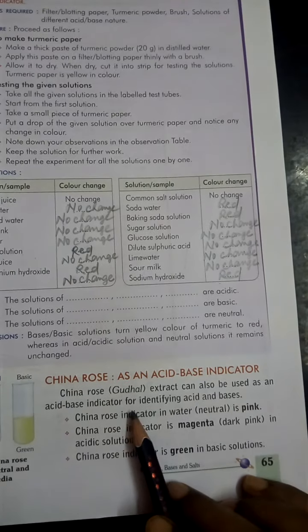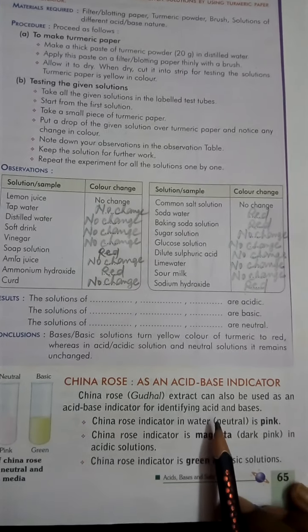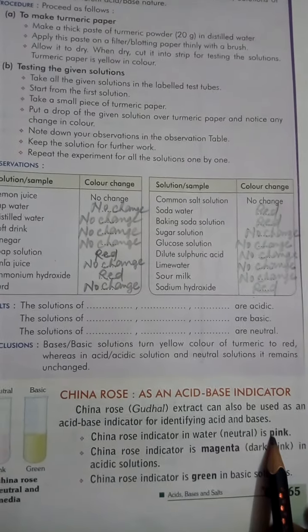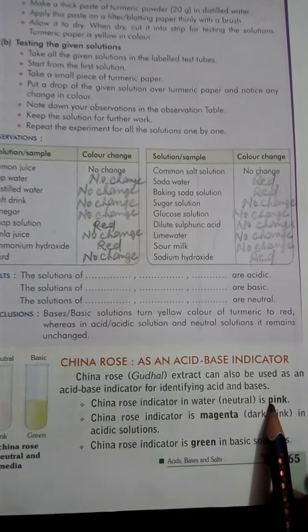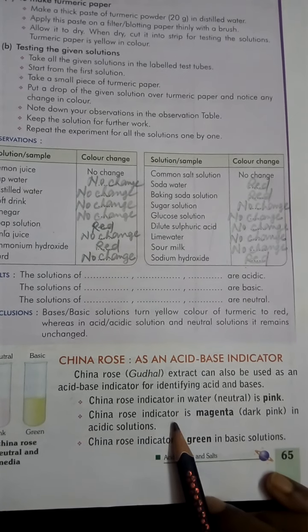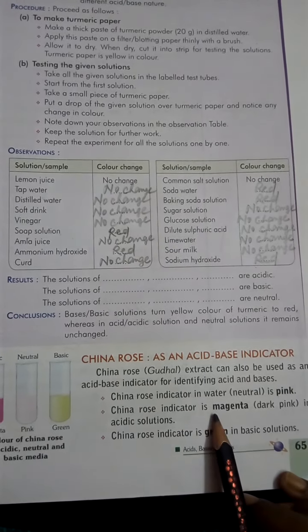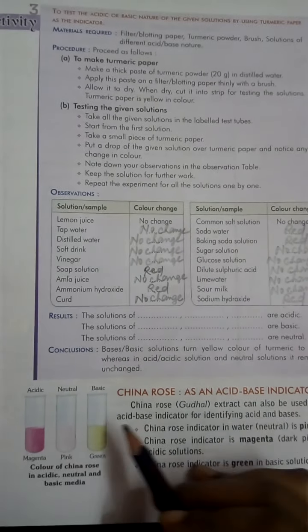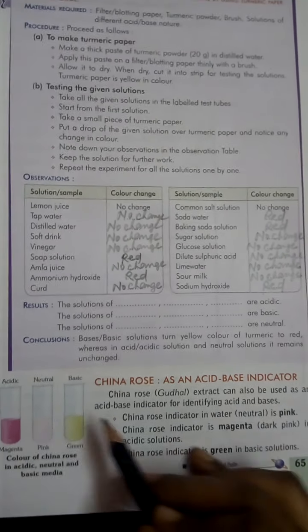China rose indicator in water is pink. Okay, when you make China rose indicator, it becomes pink. Its original color is pink, but if you give acidic solution into that China rose indicator, it becomes magenta in color, dark pink, reddish pink in color. Okay, and if you give basic solution in China rose indicator, it becomes green in color.